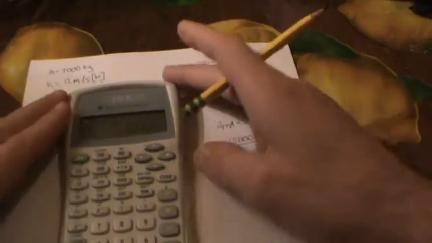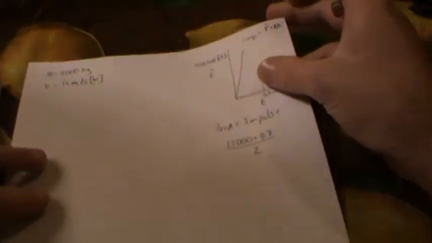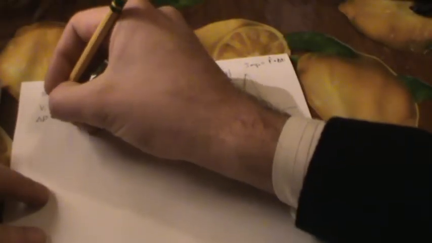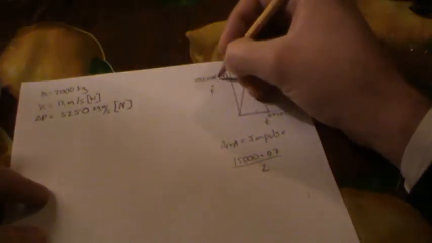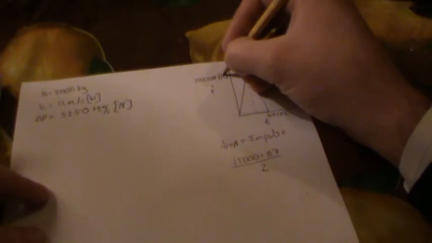Enter, and then I'll divide that by 2. I'll get 5,250. And so the impulse is 5,250 kilogram meters per second, and that, by the way, is north still, because it takes on the direction of the force.